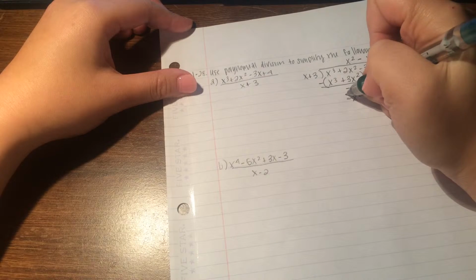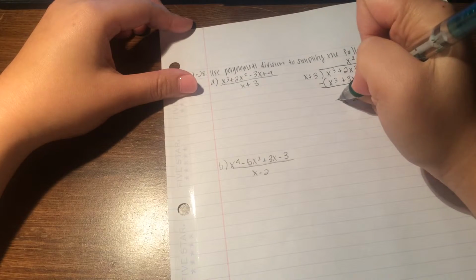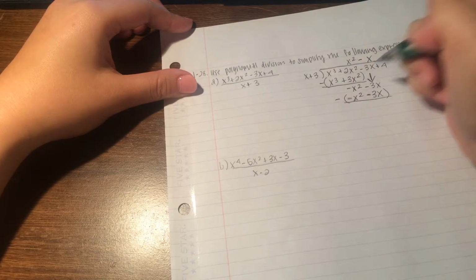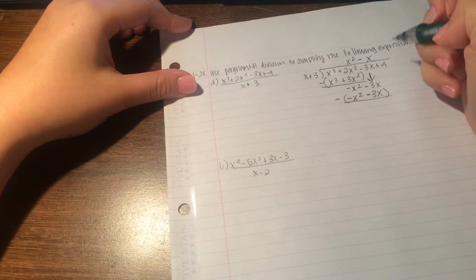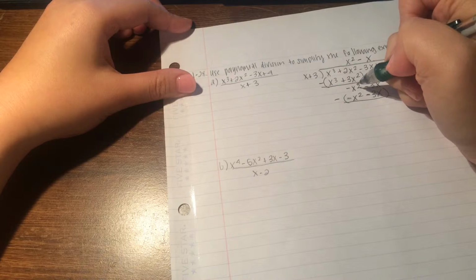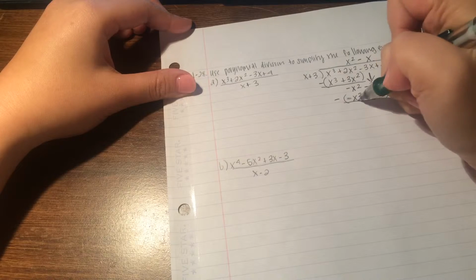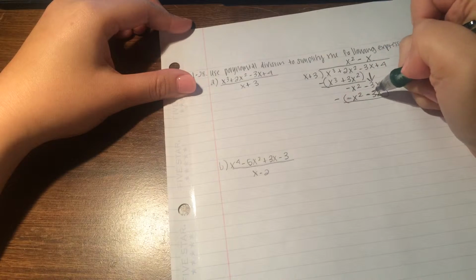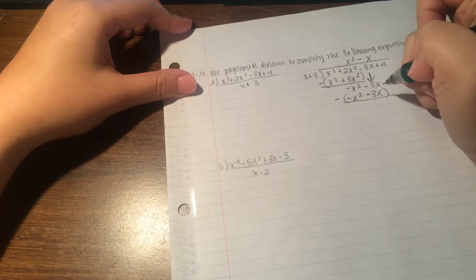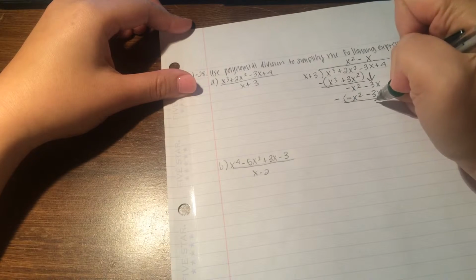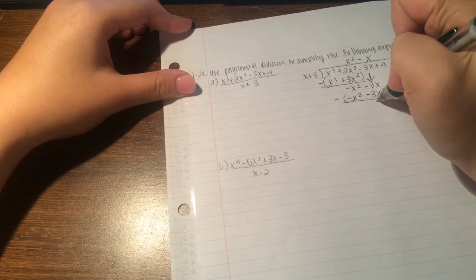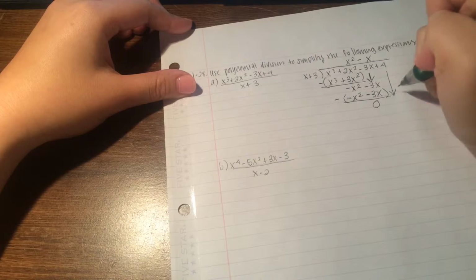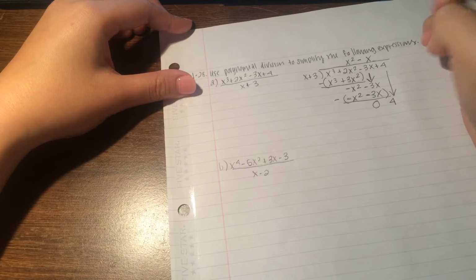And then remember to put parentheses, and you put the minus because you're trying to cancel out negative x squared. And then it turns it. So then this is negative x squared plus x squared, and that's 0. And this is negative 3x plus 3x, and that's 0 as well. So since there's nothing left, you just put a 0 down, and the remainder is 4.